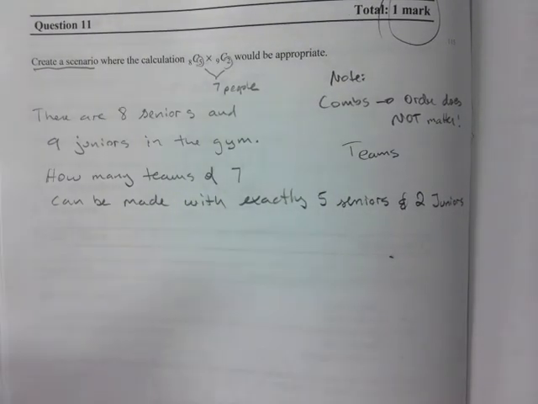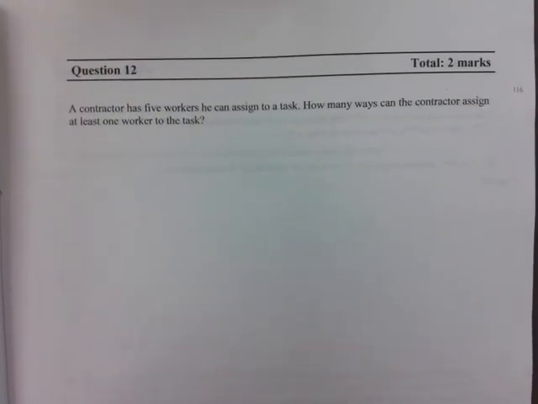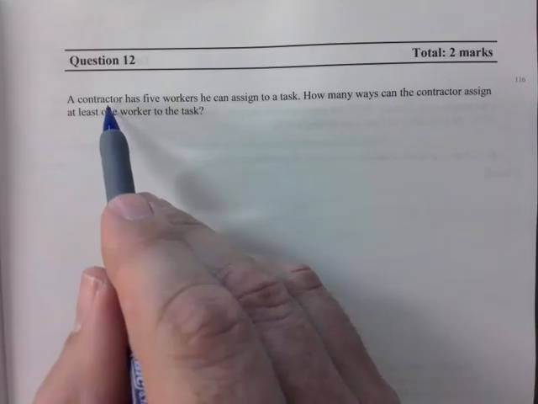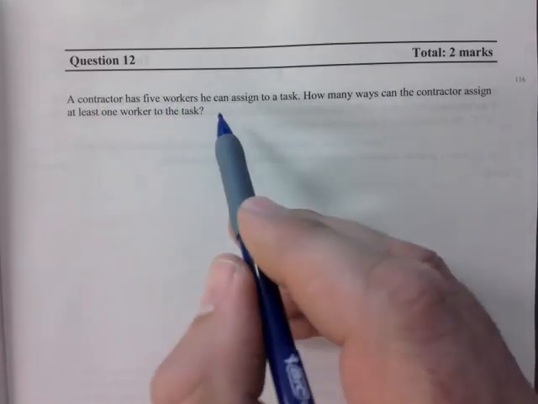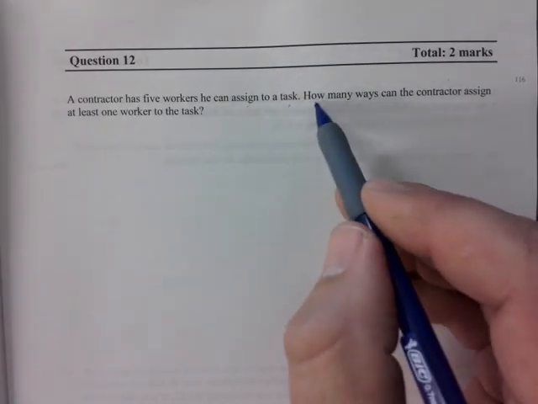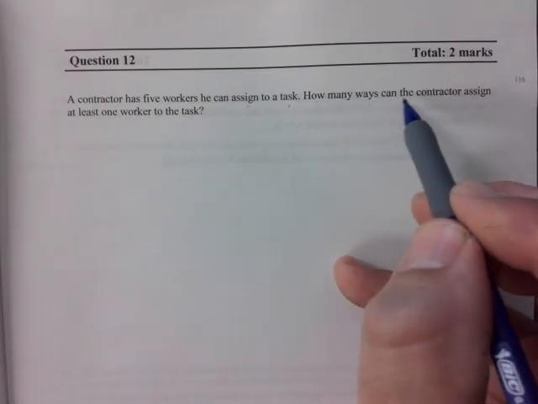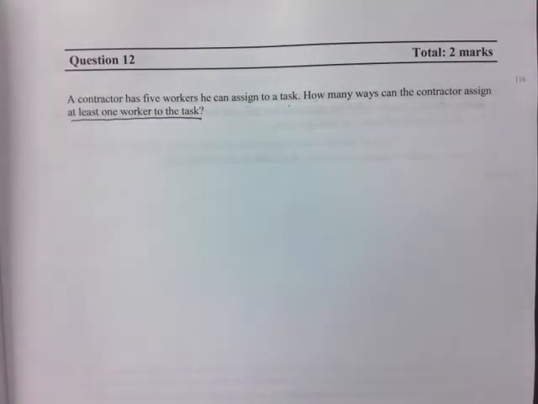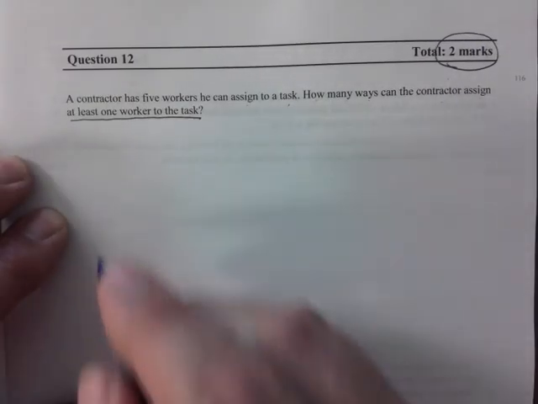Okay? Go ahead. 12. This one stomped a lot of students back then. I remember this one. So let's get this out of the way. It's actually not too bad if you... I want to use this as a template for other things. A contractor has 5 workers he can assign to a task. This is on page 15, question 12. How many ways can the contractor assign at least 1 worker to the task? 2 marks. Okay?